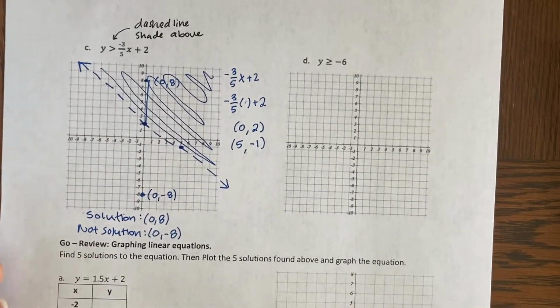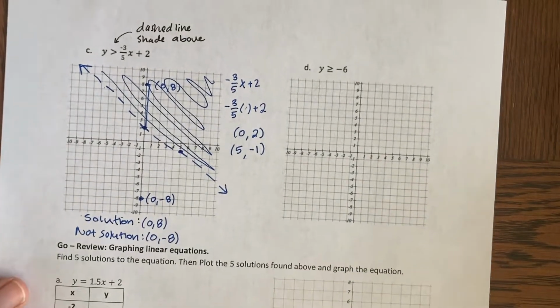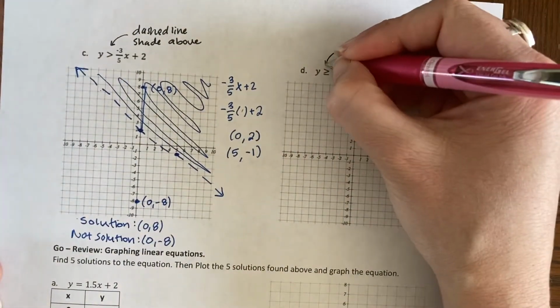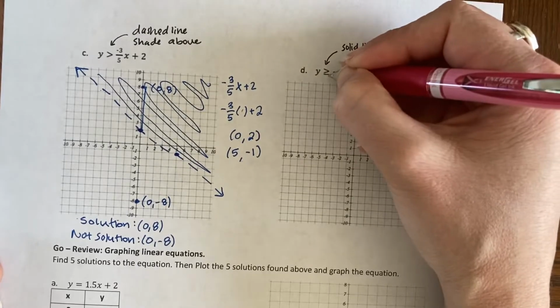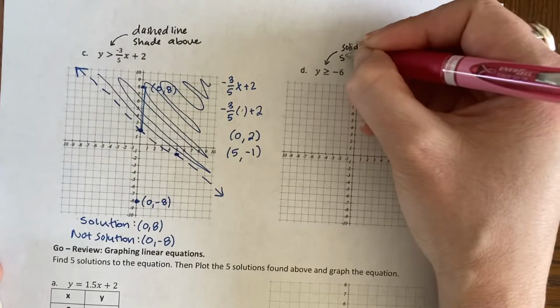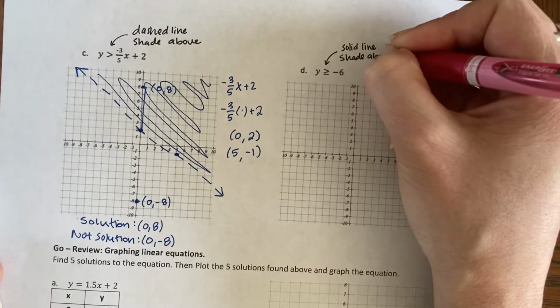Okay, next one. I look at my inequality. It will be a solid line and it will be greater, so I will shade above.